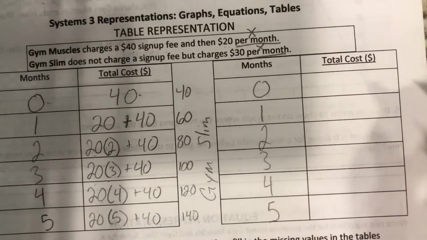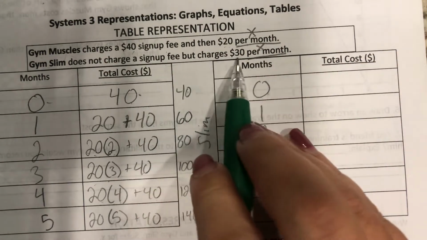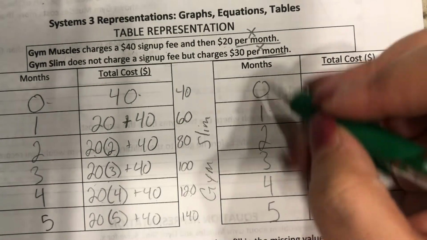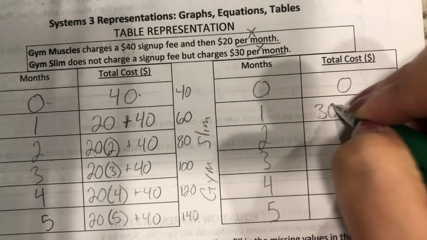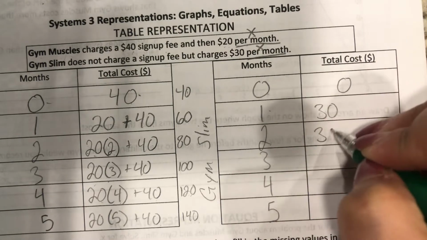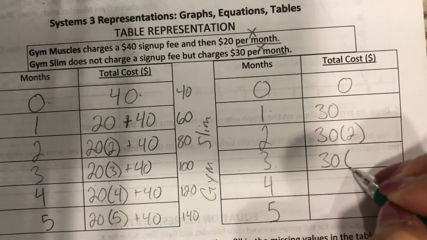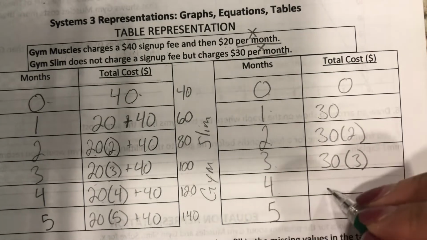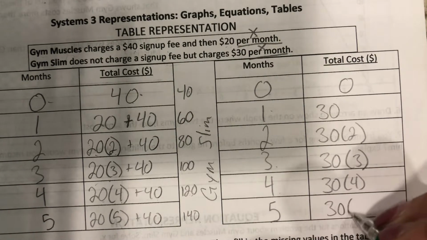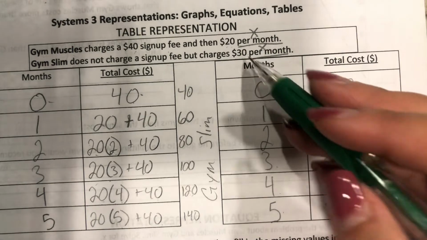All right, if we do the same thing on this side, at 0 months we don't have a sign-up charge, so we are paying nothing. That's kind of nice. During our first month, that's when we start spending money, so that's going to be 30. For our second month, it's going to be 30 times 2. For our third month, 30 times 3. For our fourth month, 30 times 4. And for our fifth month, 30 times 5, because it's $30 per month. If I wanted to know for 5 months, it would be 30 times 5.